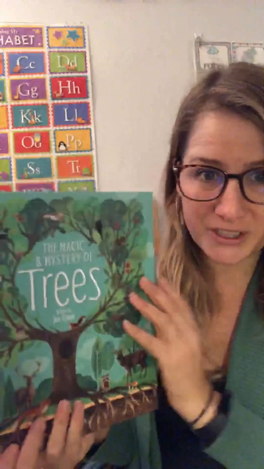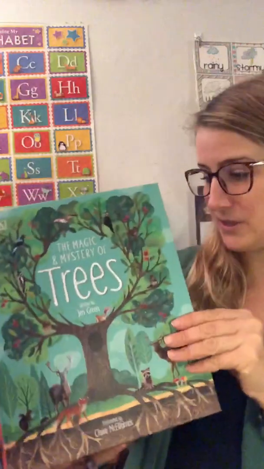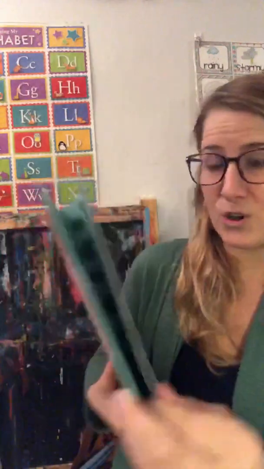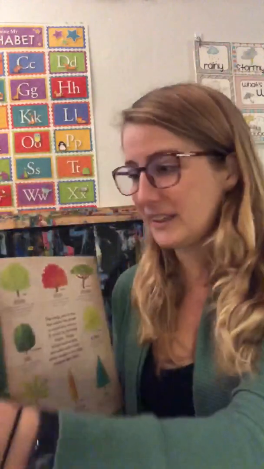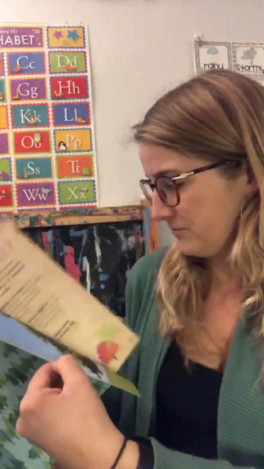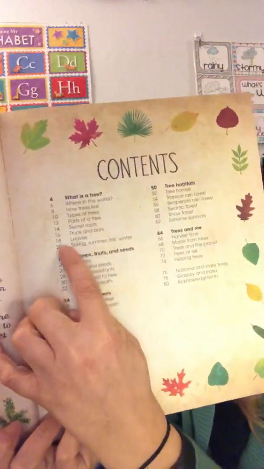So what we're gonna do is we are going to be learning a little bit about the leaves of a tree. So trees come in all different shapes and sizes, and so do their leaves. So I'm going to flip to the table of contents. I'm going to find the page that says leaves, page 18.